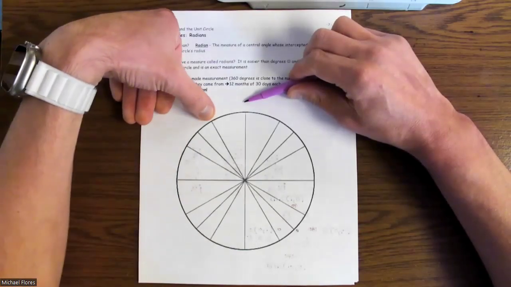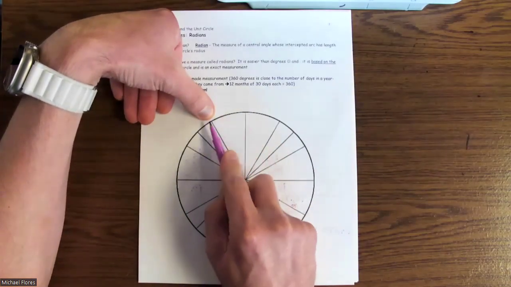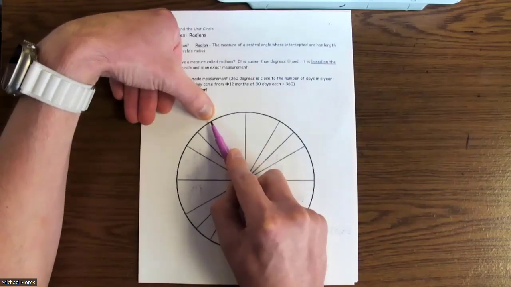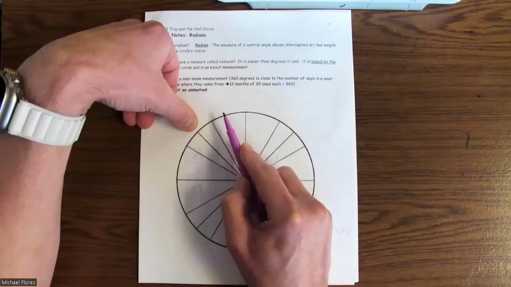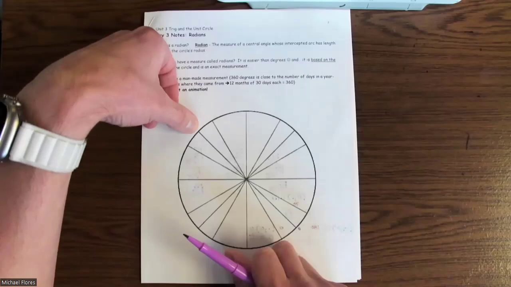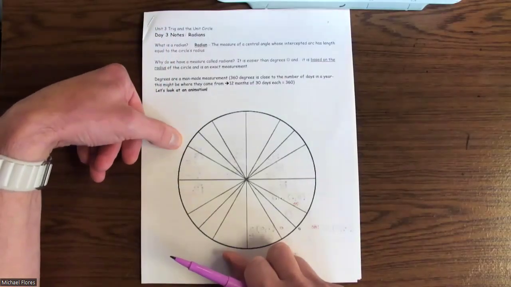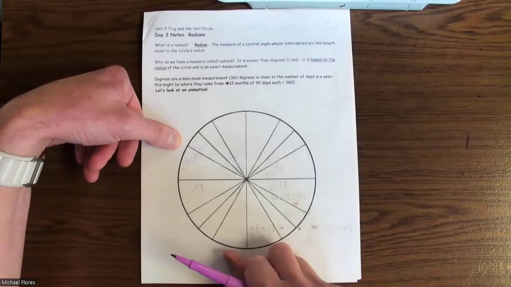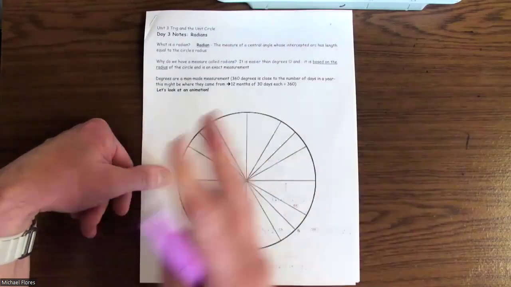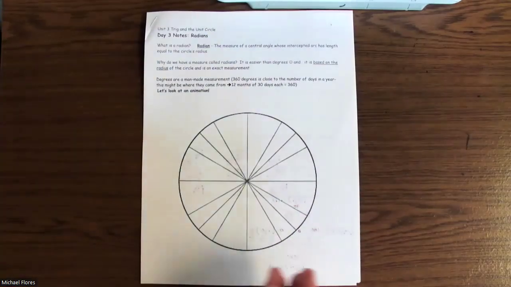Okay, now hang on. Even if you don't know what this angle is, do you remember what you can add to get from here to here? 30. Good. So 90 plus 30 is 120. And even if you don't know what this angle is, do you remember what you can add to get there? 15. So 120 plus 15 is 135. 135 plus 15 is 150. And 150 plus 30 is 180. Good. So even if you don't have all these angles memorized, but you know how to get from one angle to the next, you can then fill out the rest.